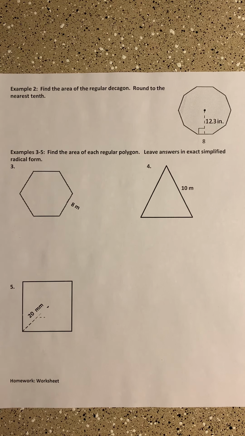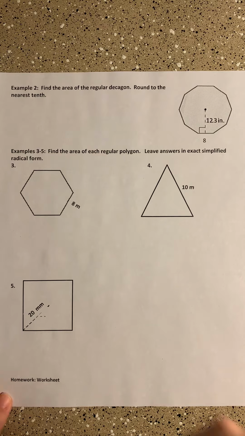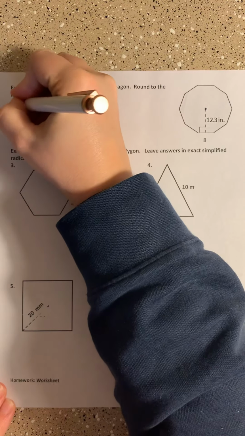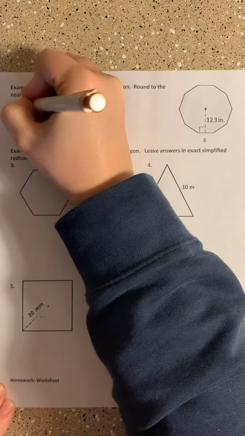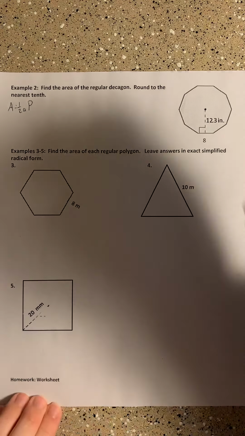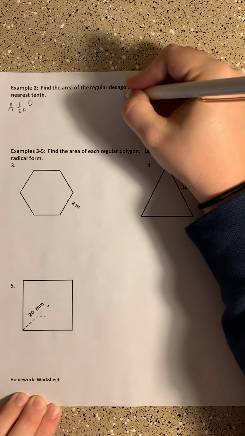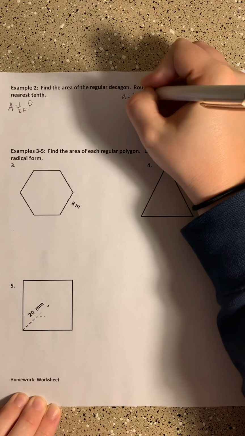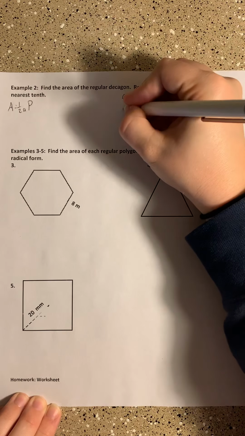So example 2, we want to find the area of the regular decagon, and we're going to round to the nearest tenth here. Well, the area of a regular polygon is 1/2 apothem times perimeter, okay? We need 2 things to find the area. You need apothem, you need perimeter. Well, they give you the apothem. The apothem is this 12.3. So we've got that. We need to find the perimeter.